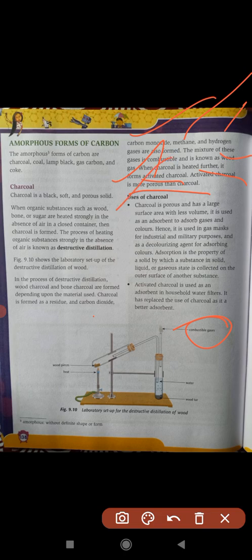Charcoal is porous and has a very large surface area with less volume. Because it is porous, like a sponge. If you think of a sponge, it is very porous, but charcoal is solid, you can't squeeze it. It is solid but porous, so it has more surface area but less volume.